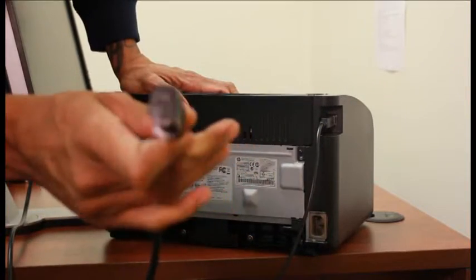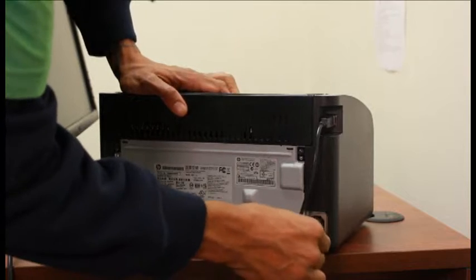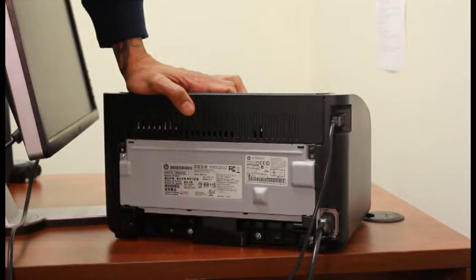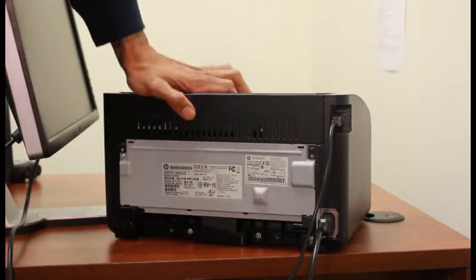Lastly, we have another 3-prong power cable. I'm going to put it into my 3-prong power input on the printer. And now we are finally ready to go ahead and fire everything up. So let's take a look at what that looks like.